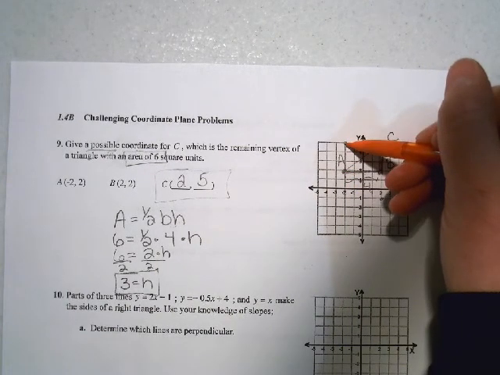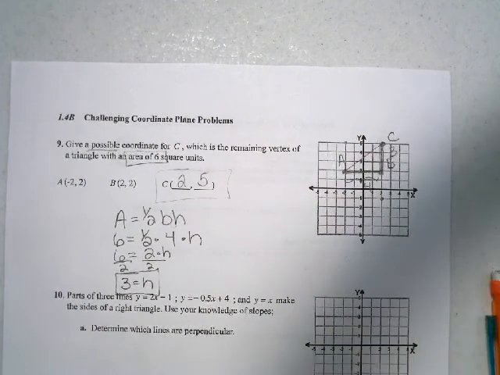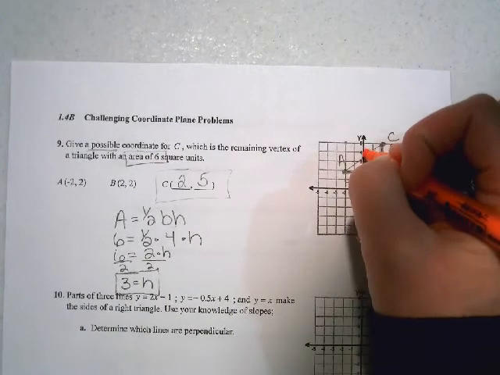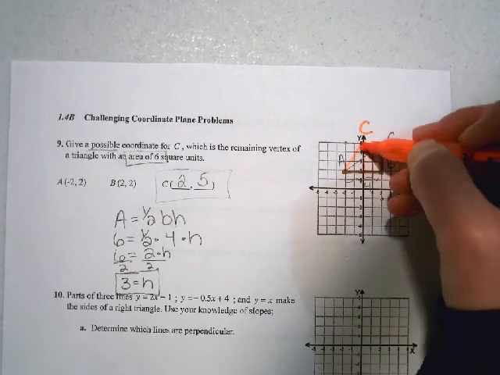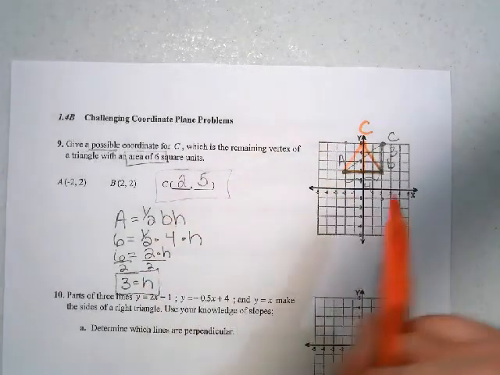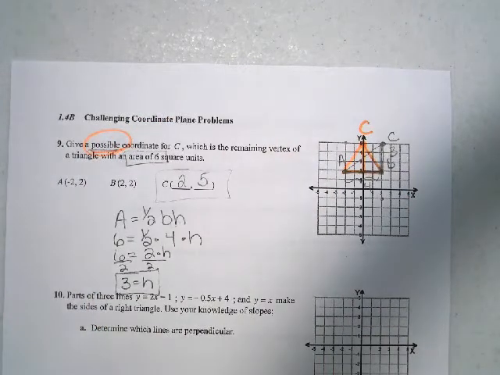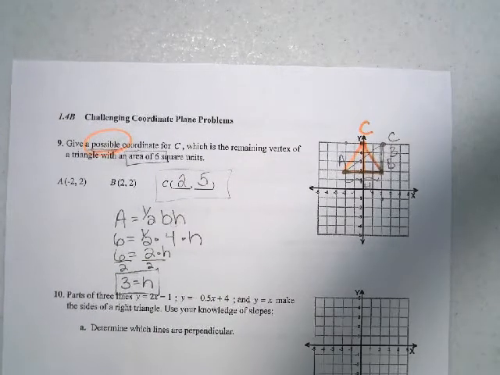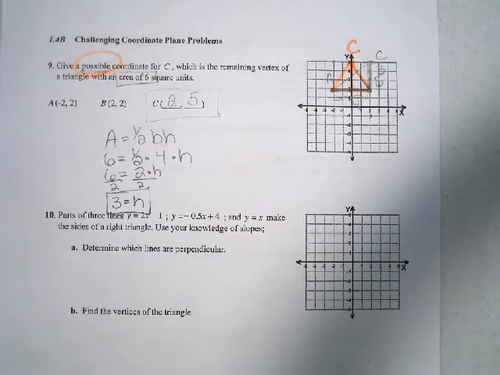I could go 3 this way, 1, 2, 3. I could go 3 this way, 1, 2, 3, up this way. I could even go 3 vertical, 1, 2, 3. Let me draw that in with a different color here. I could make the triangle look like this because that still gives me a height of 3, and it's still a base of 4. So notice again, it says possible. You don't have to give more than one answer, but you should be able to come up with different answers if asked. Okay?